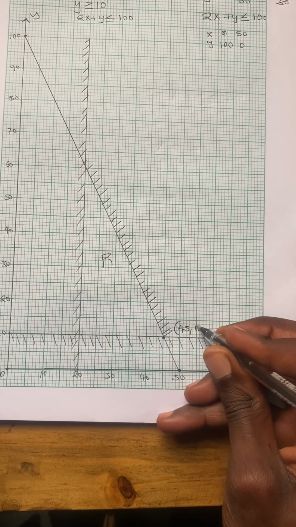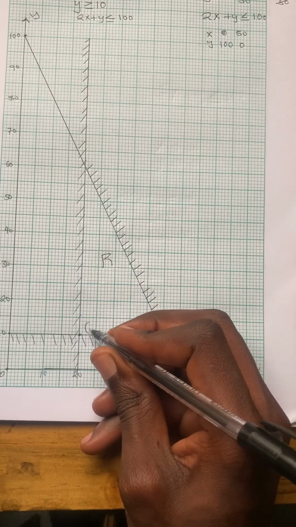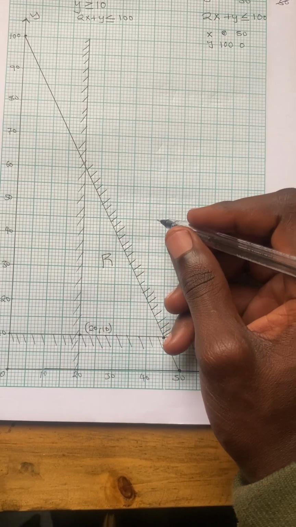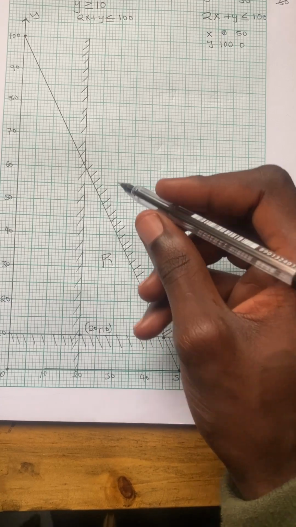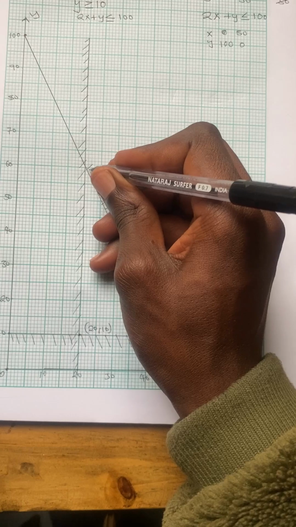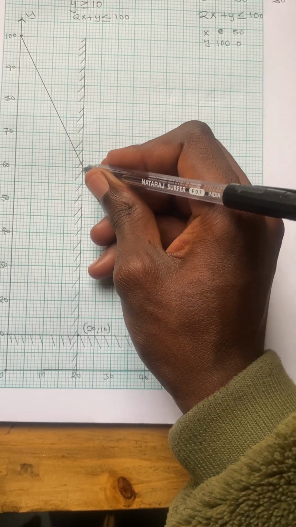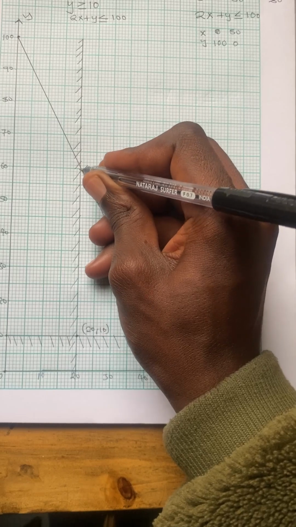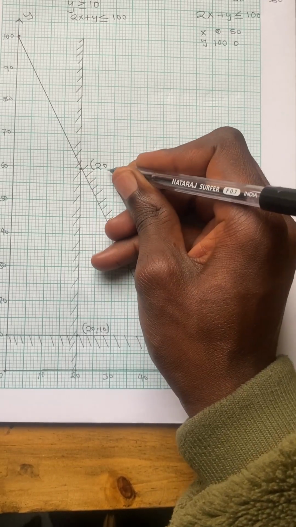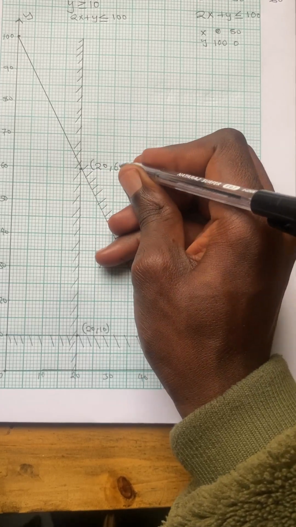Okay. Then this other point here is 20, 10. Then that other point is 20, 60.